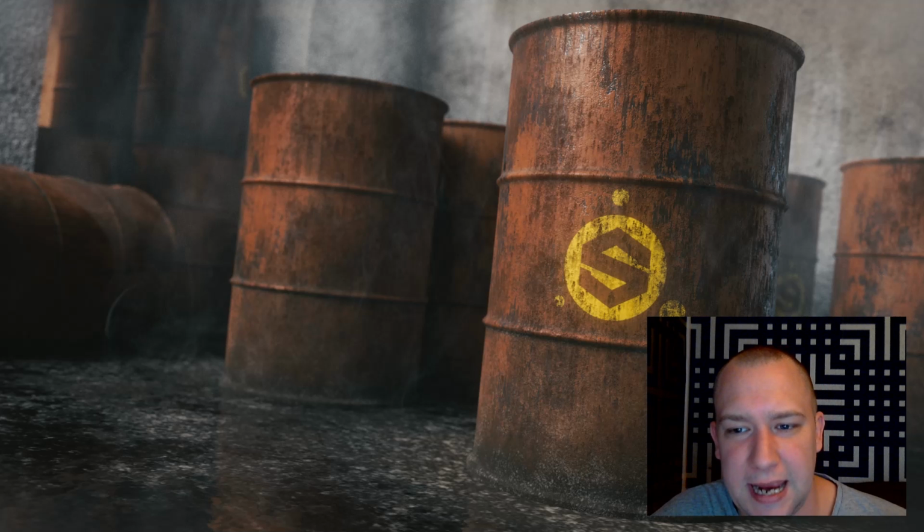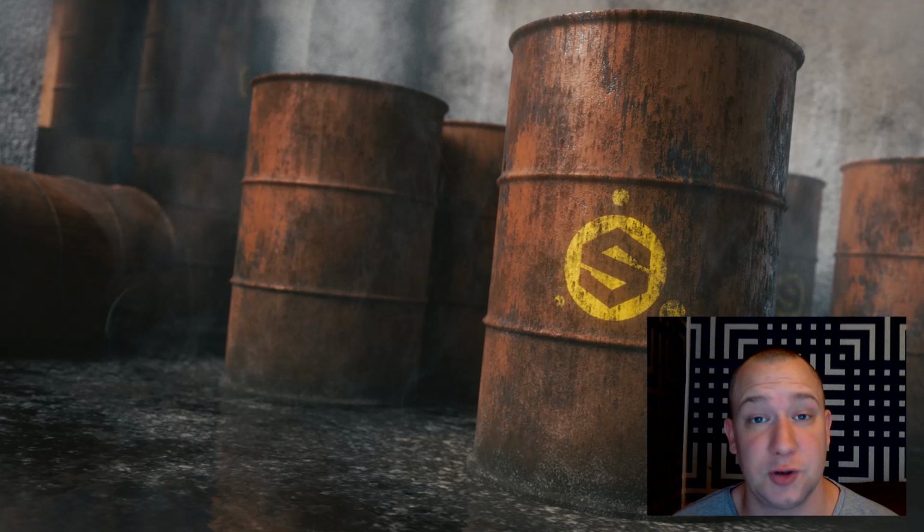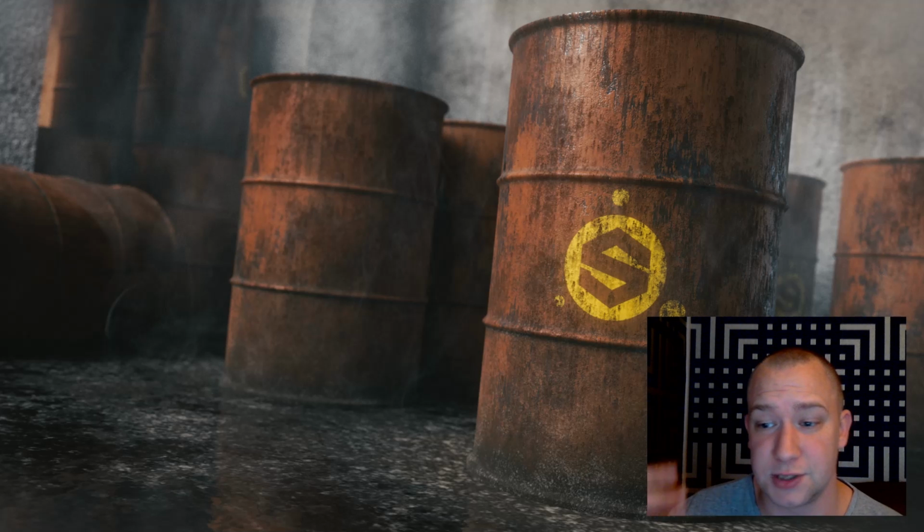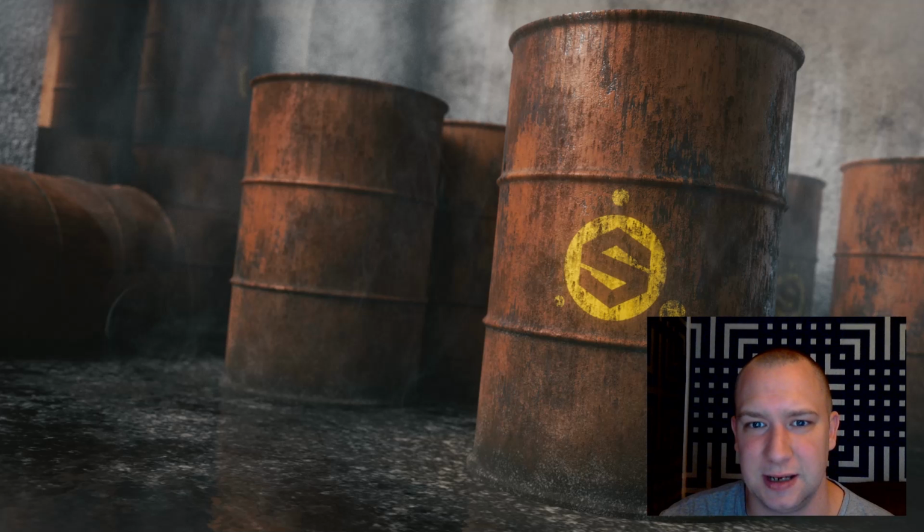Today we're going to be creating this barrel scene using Blender and Substance Painter. Now I've done a Substance Painter tutorial before, but it was quite basic, didn't really cover a huge amount, whereas today we're going to be starting from scratch with an empty scene and going through the entire process of modeling, lighting, texturing in Substance Painter, the materials then in Cycles, rendering, and a bit of compositing. So it should be pretty fun, so let's get started.